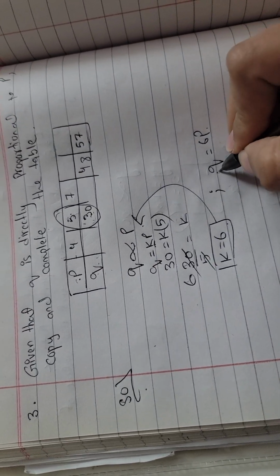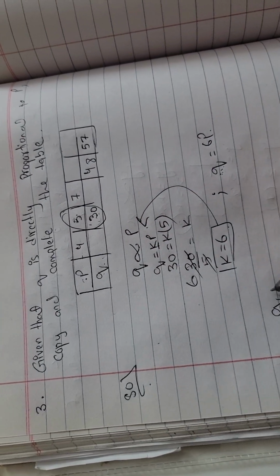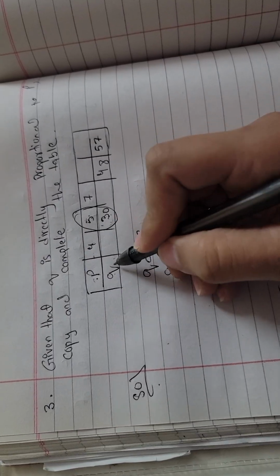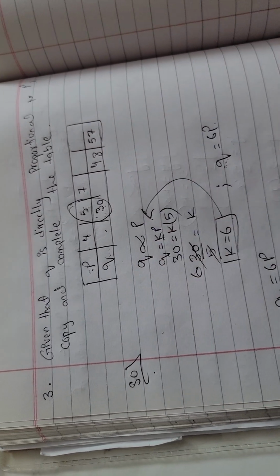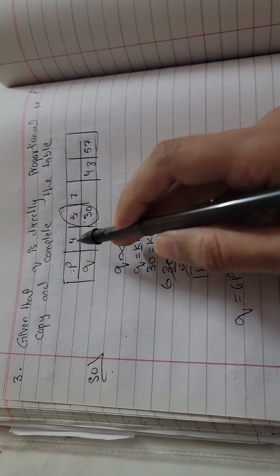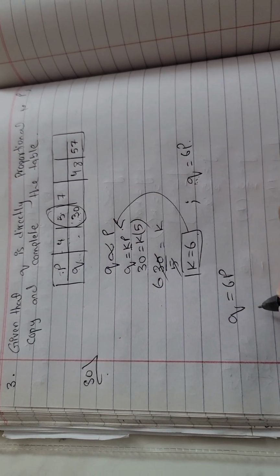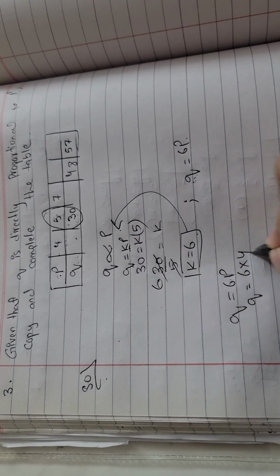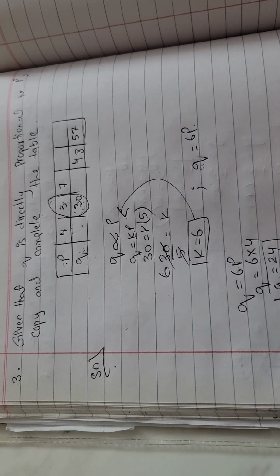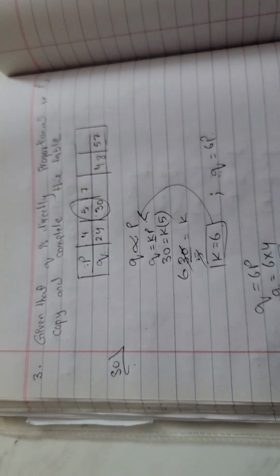Now we are going to use this equation and we are going to find all the missing values. Let's see. Q is equal to 6P. When P is equal to 4, we have to find what will be the Q. So I am going to substitute this value of 4 over here. Q is equal to 6 into 4. 6 fours are 24, simple. So I'm going to write 24 over here.